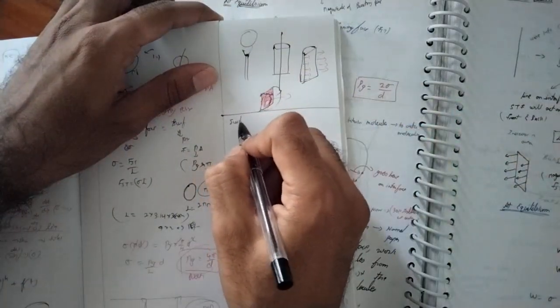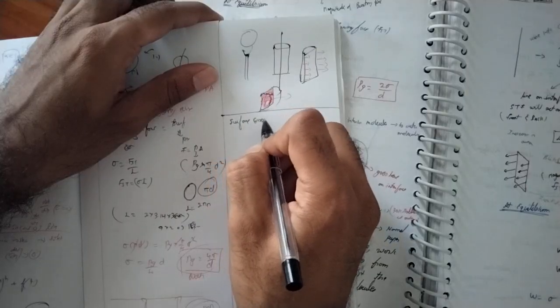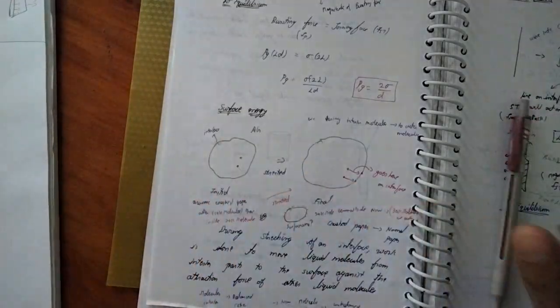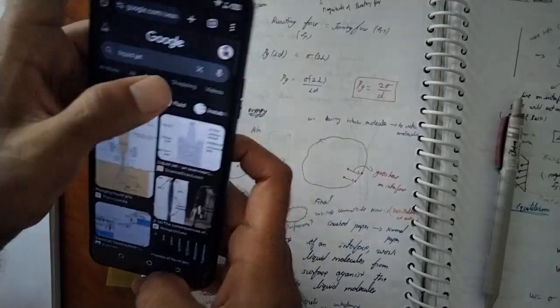So the next thing is surface energy. What is the meaning of surface energy? So guys, it is surface energy.